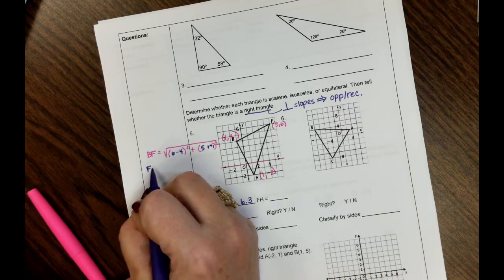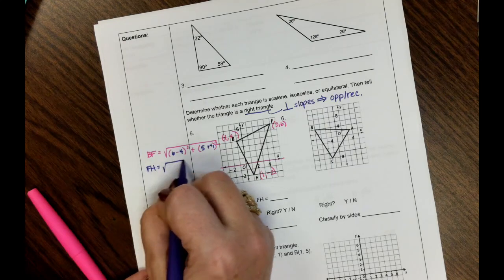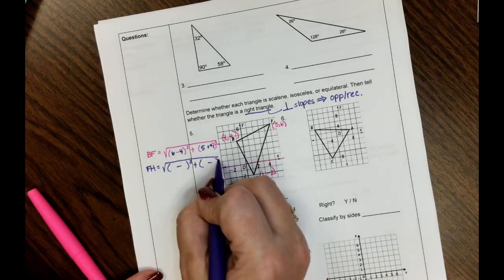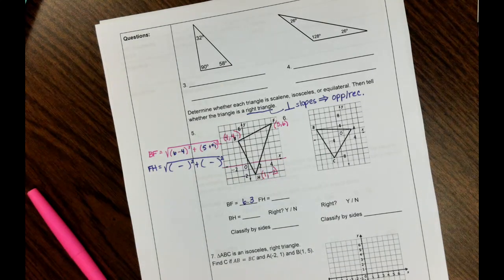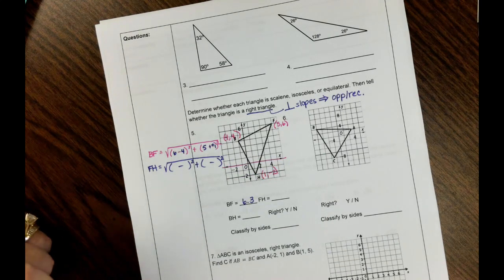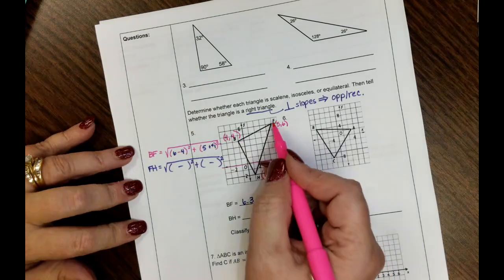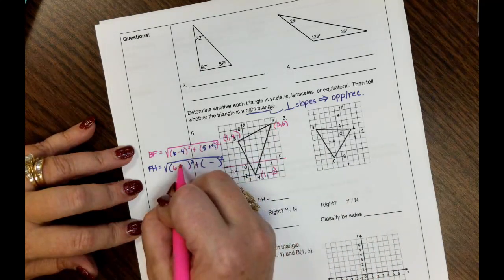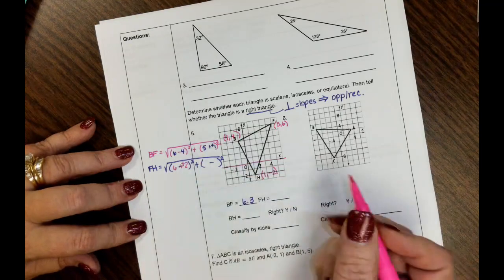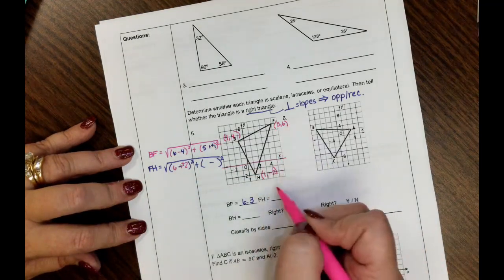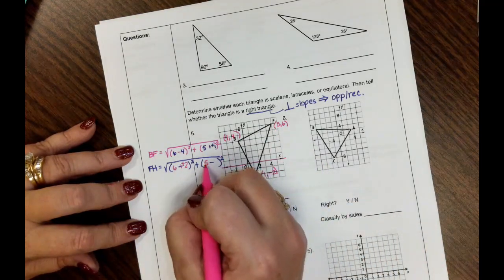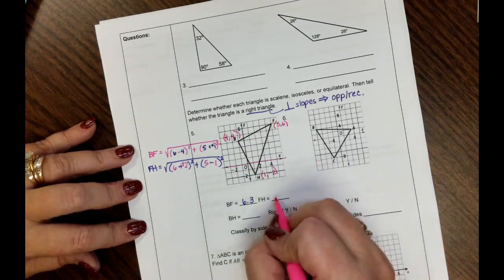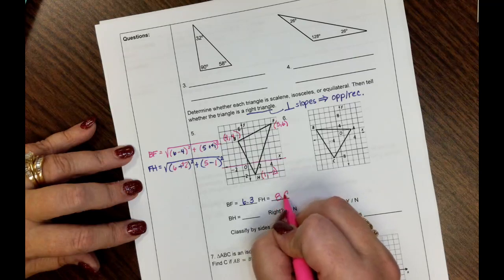FH, same thing, we need to do the distance formula. We're going to write the skeleton of our equation, then we'll just type it into our calculator. So FH goes 6 minus a negative 2, and 5 minus 1. And so when you type that into your calculator, you get that FH is 8.9.